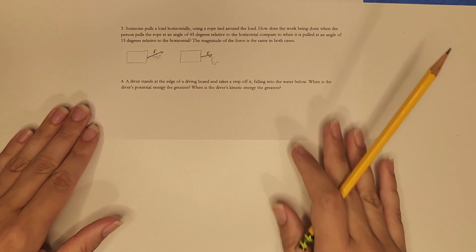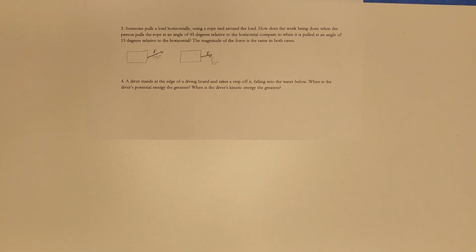Question 4. A diver stands at the edge of a diving board and takes a step off, falling into the water below. When is the diver's potential energy the greatest, and when is the diver's kinetic energy the greatest? So the potential energy is greatest while that diver is standing on the diving board.